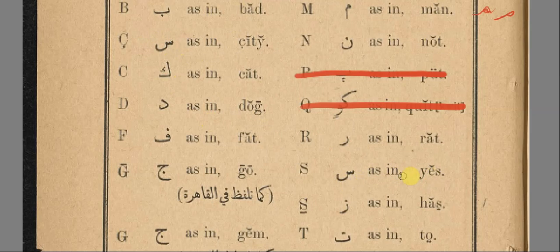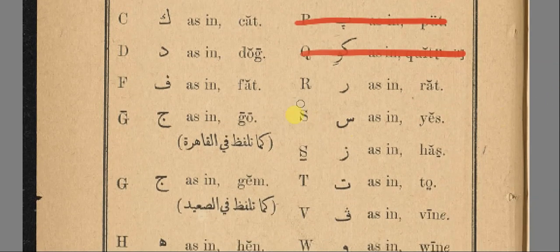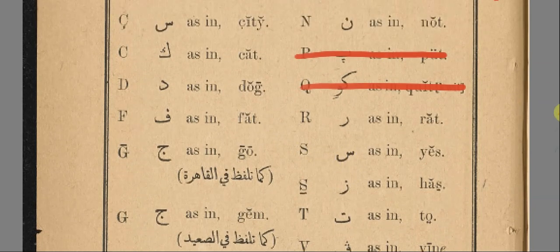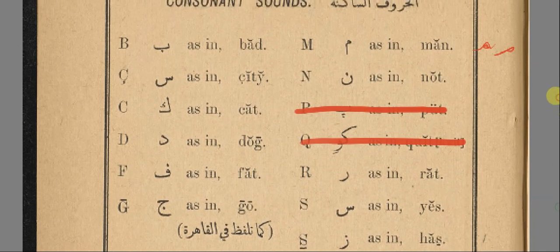So both sounds exist, but you only have one letter for them in Arabic, the Sa here, S. So it's not an S, it's a Sa. So the name of it is Sin.